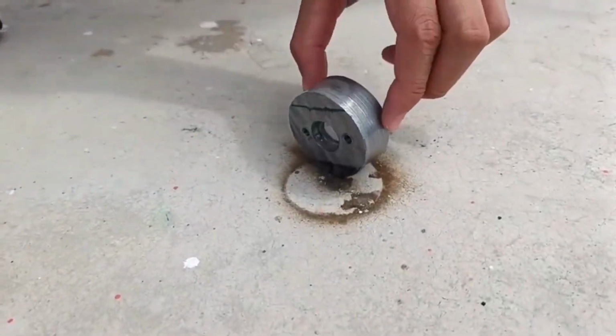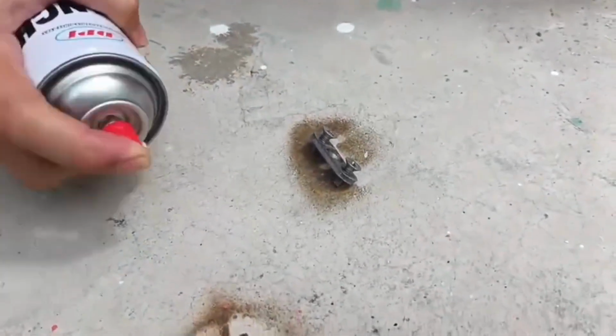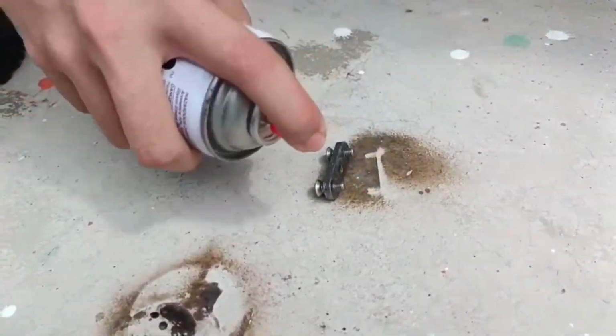Before we combine part 1 and part 2, we spray the whole of part 1 and part 2 so that we can avoid rusting in the future.